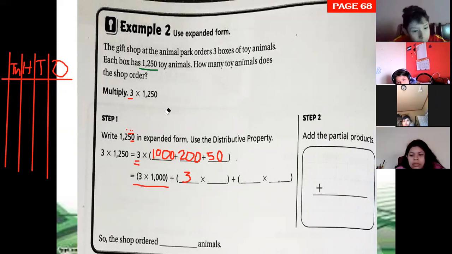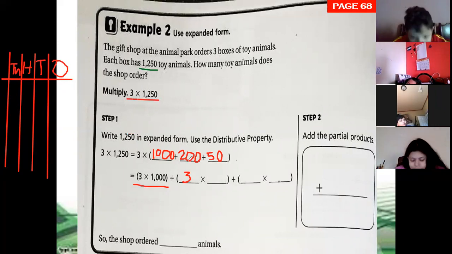Let's see. We are multiplying 3 times 1,250, right? In order to make my multiplication easy, I use expanded form. So I write a number according to the positions in the place value, according to its value.